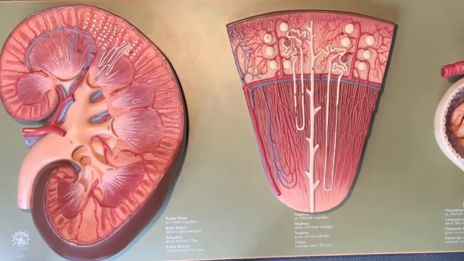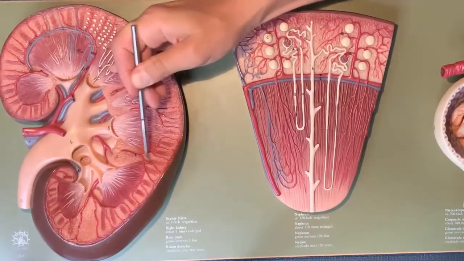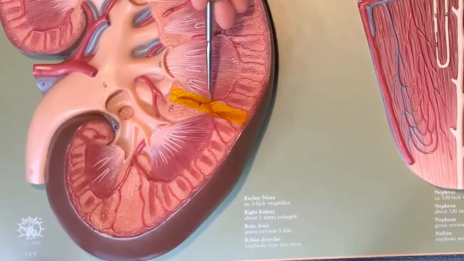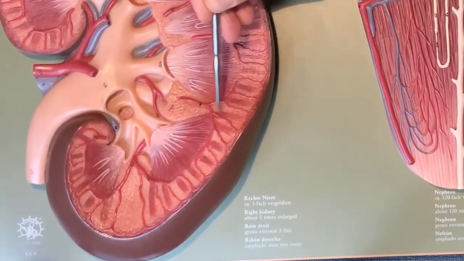A renal column is an extension of the renal cortex that goes into the medulla and separates renal pyramids. If we take a look over here, you can see these two renal pyramids are separated by this tissue, which is an extension of cortical tissue that goes into the medullary region. This would be a renal column.